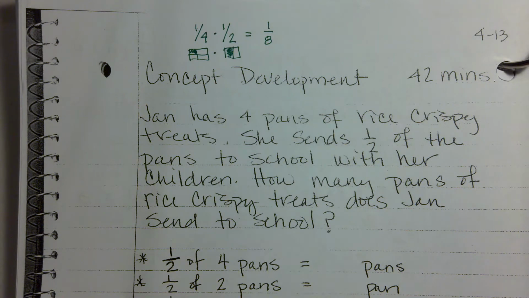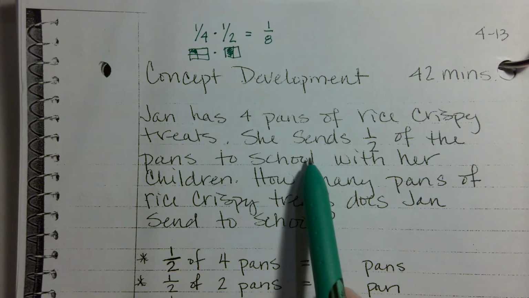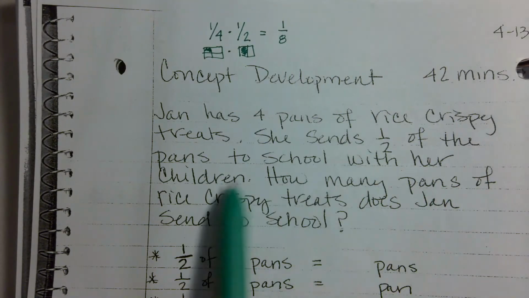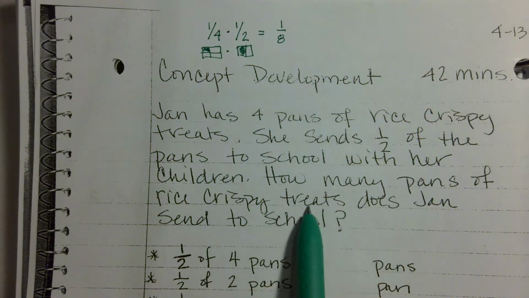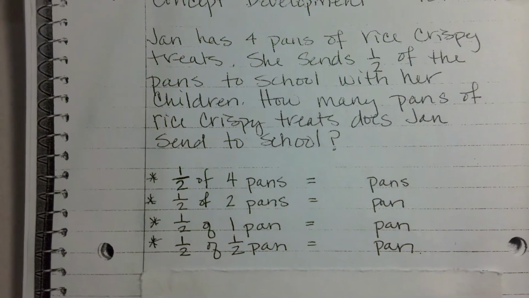So let's get started. Jan has 4 pans of Rice Krispie treats. She sends half of the pans to school with her children. How many pans of Rice Krispie treats does Jan send to school? Well, let's just start off here.